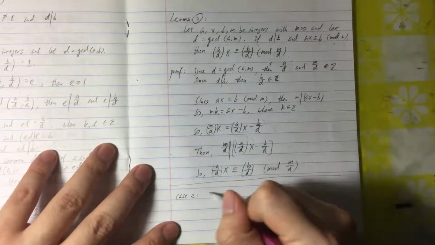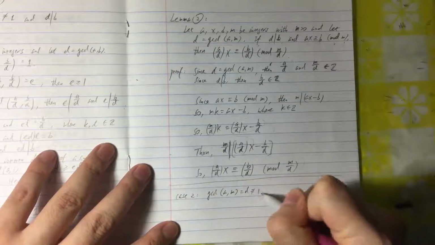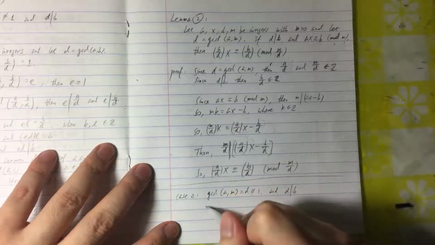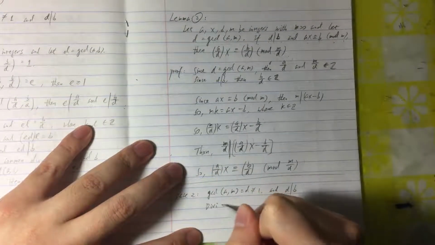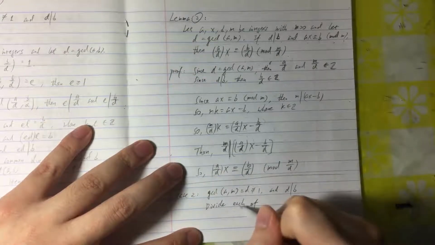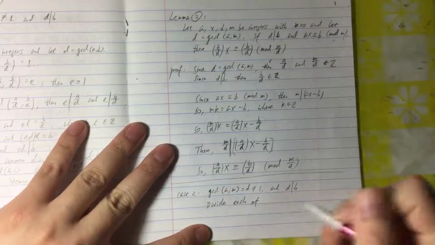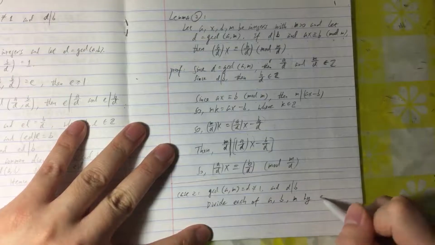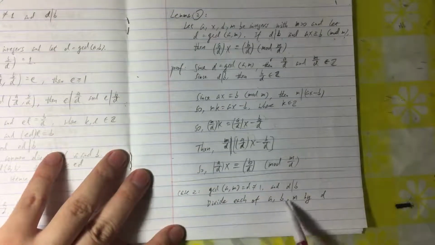So in case 2, if the GCD of a and m is d, which is not 1, and d divides b, by lemma 2, we can divide each of a, b, m by d.